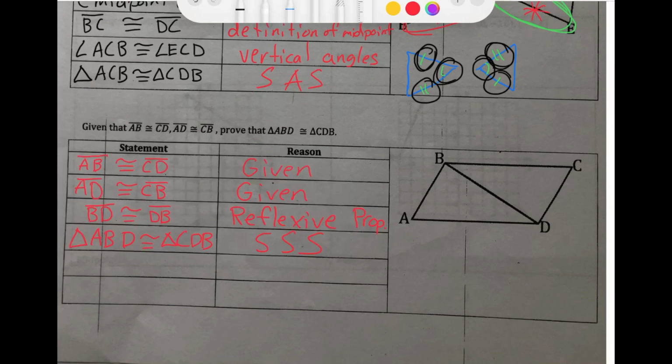So for this one, I have seen it done multiple ways. The easiest way, or the simplest one I have found, is if you look at the information that is given, you're told that side AB and CD are congruent.